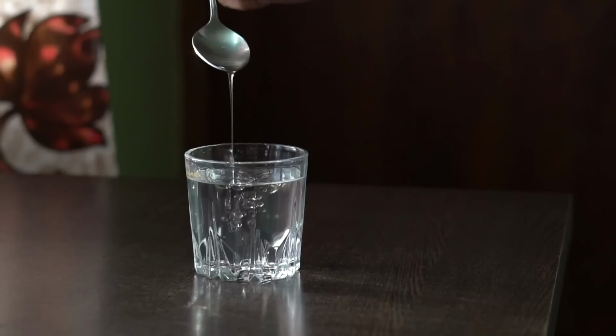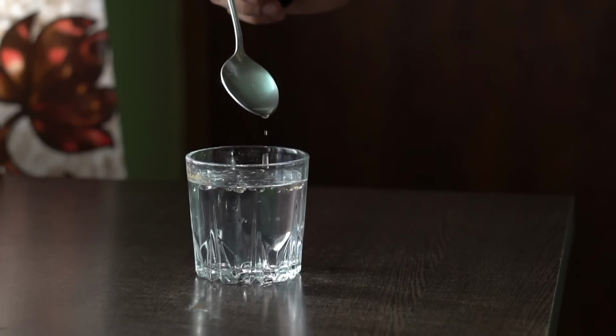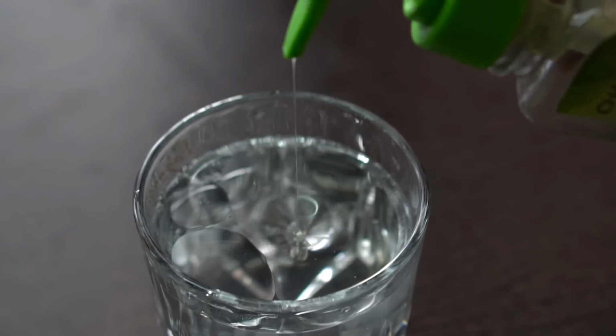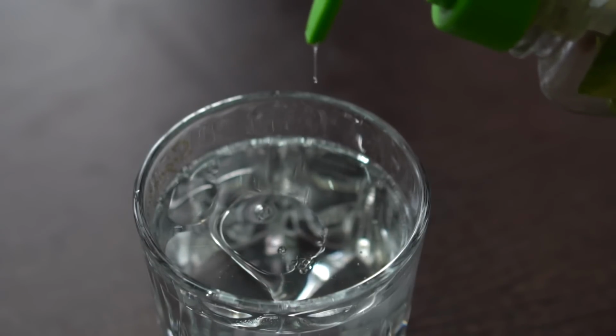Another interesting area to explore in macro photography is the patterns you can create using oil. Take a glass of water, add some oil onto it, then add 1 or 2 drops of hand wash. You will see some interesting bubble patterns on the surface of water.